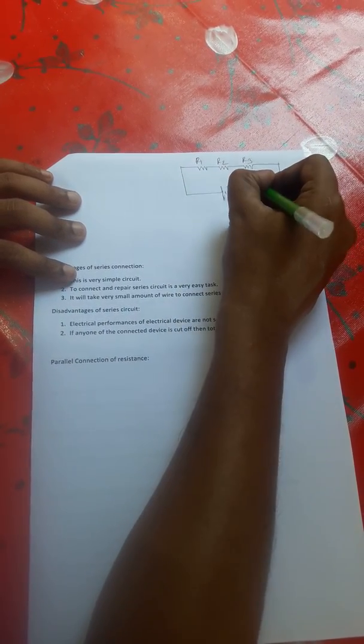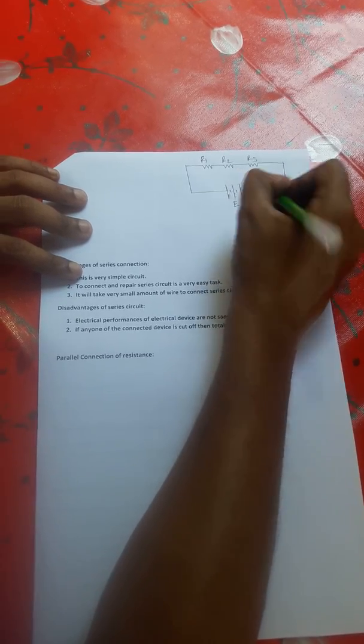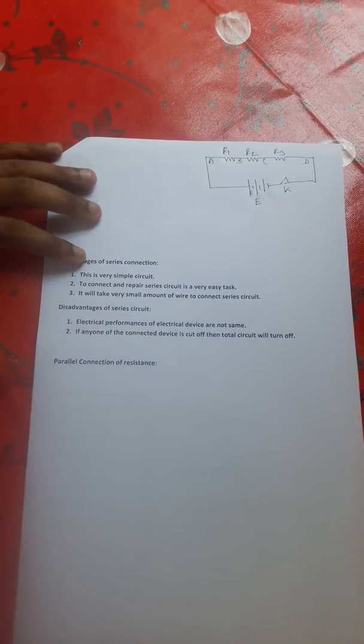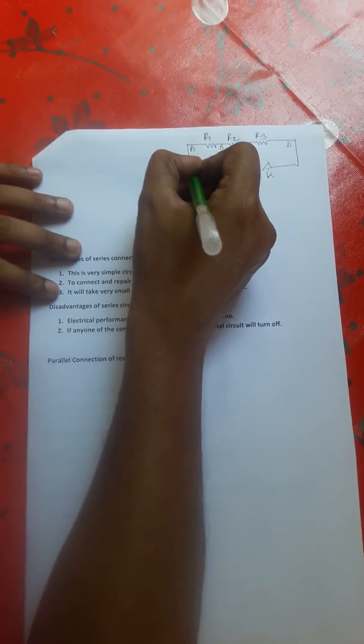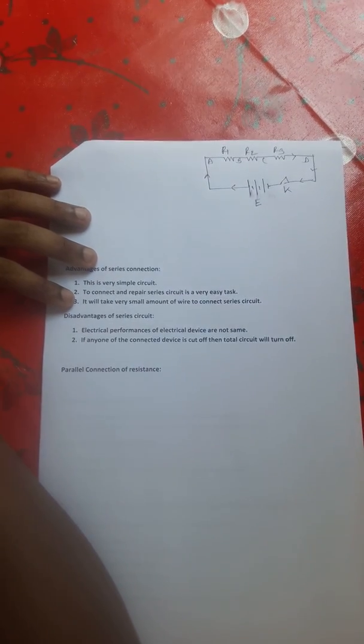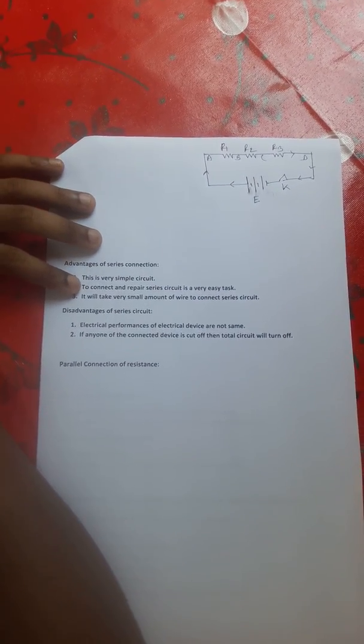Electromotive force is E and switch is connected K. Point A, this point B, C and this point D. When I connect the switch, then this battery will produce I amount of current, and this I amount of current passing through the circuit.